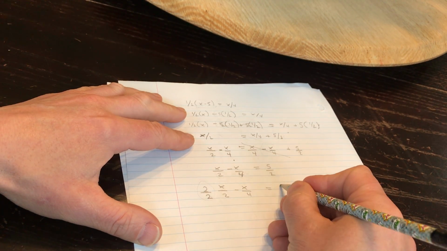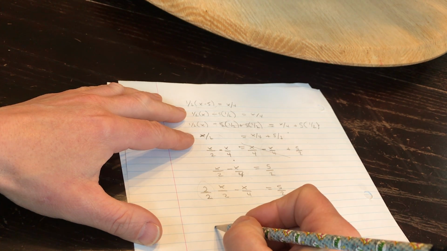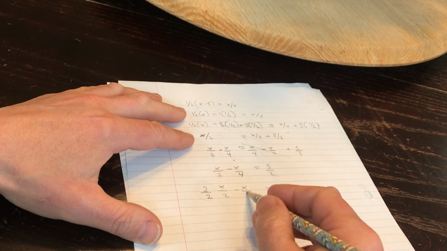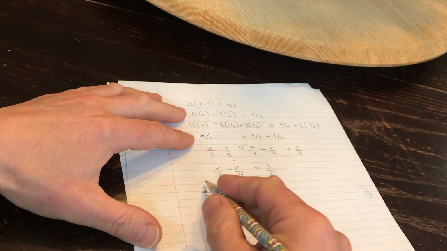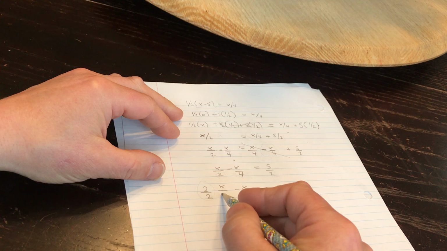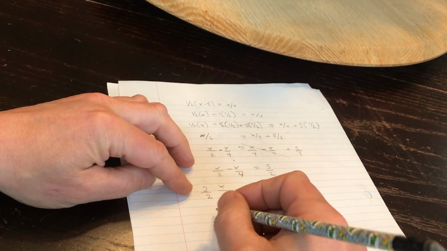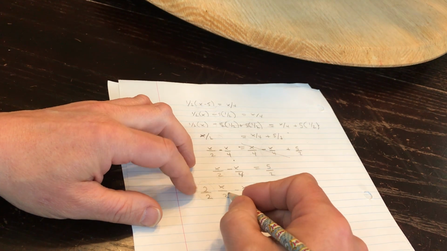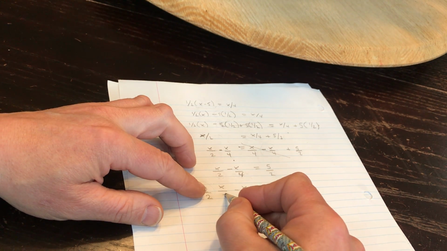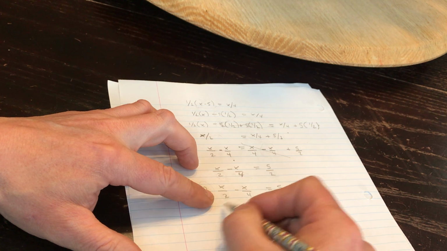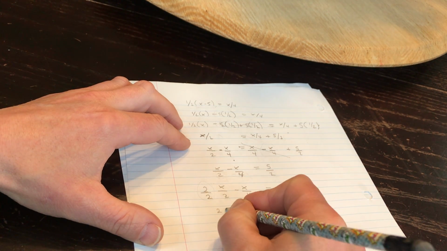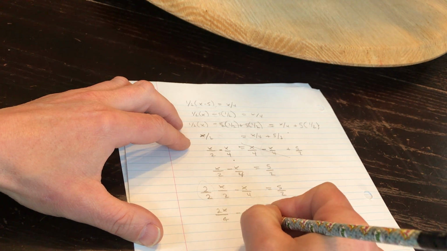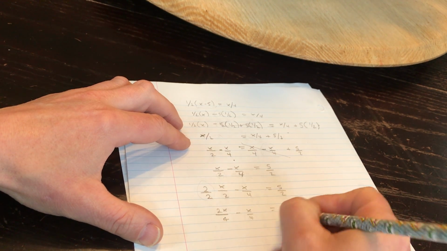So it's the exact same thing. I'm multiplying it by the common denominator that's over here, which is a 2. So 2 over 2 is the same thing as 1, right? And 1 times anything is itself. So it's the exact same thing. I'm just expressing this fraction in a different way that has the same denominator as that. So it's 2x over 4 minus x over 4 equals 5 over 2.